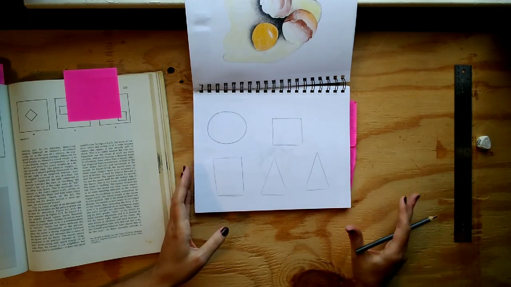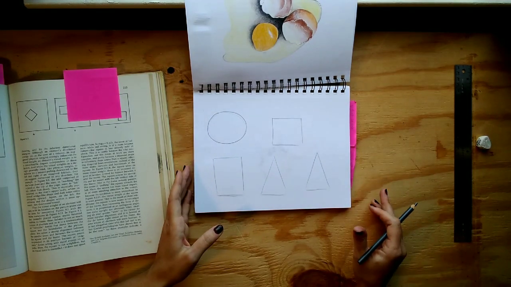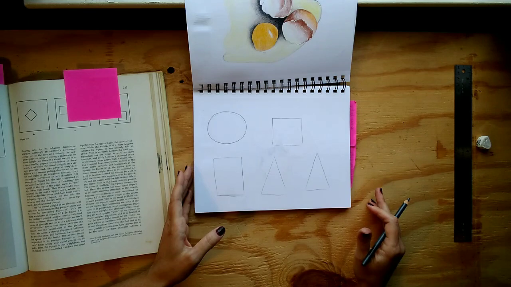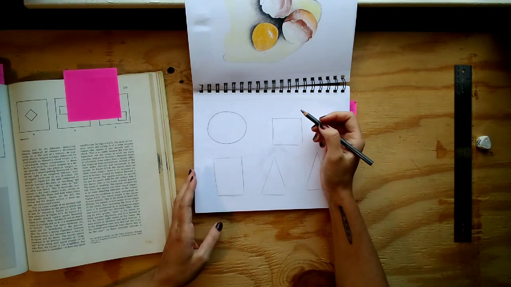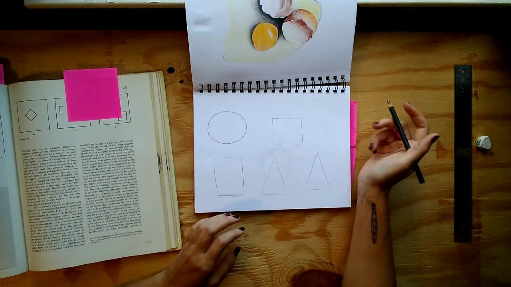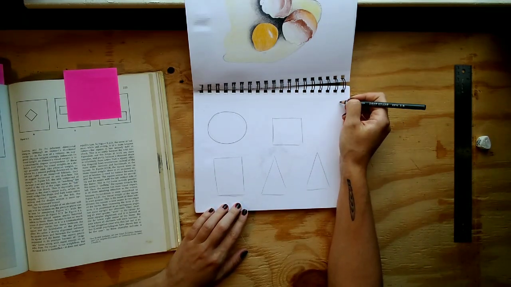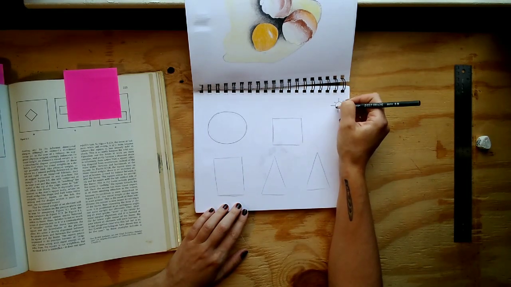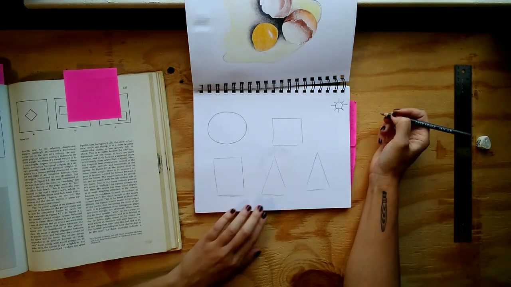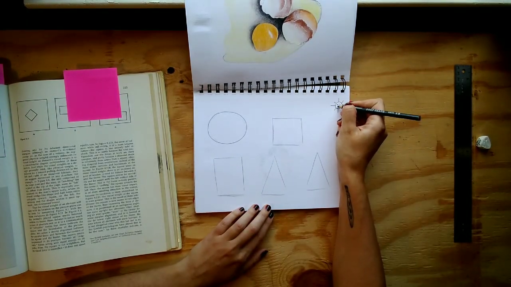So I'm just going to show you how I transform those into the forms to start. So I'm going to have my light source. You can do this on your paper. I'm going to have my light source, my sun. I'm going to have it up here again. I don't know why I tend to choose the upper right corner, but there's my sun.